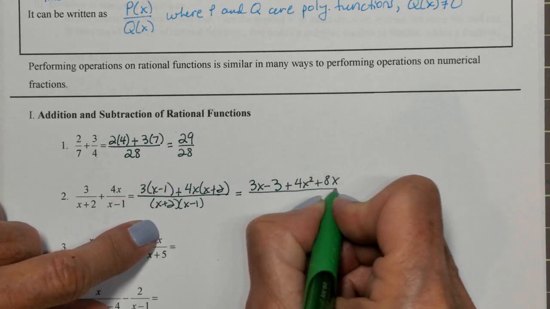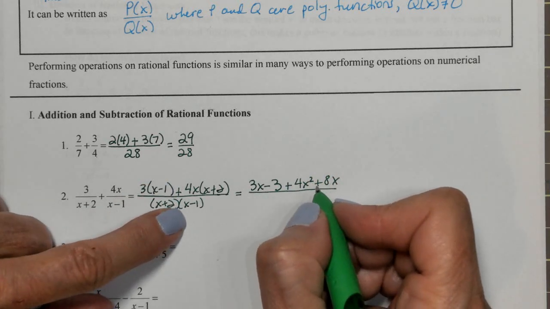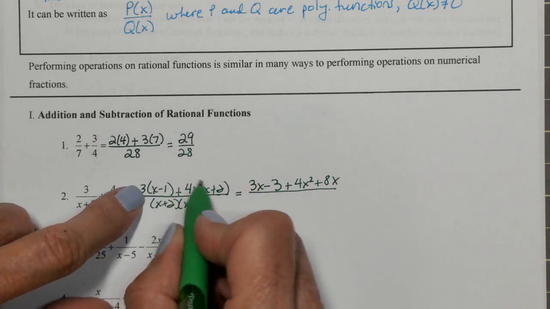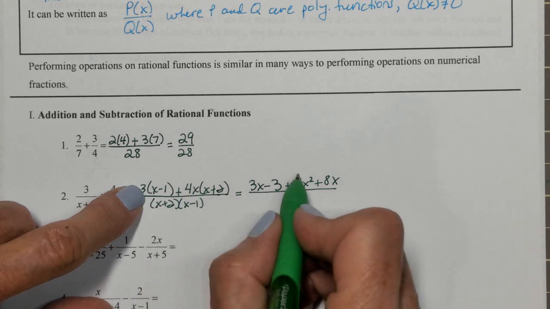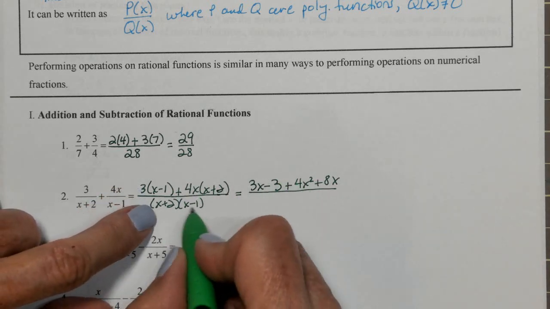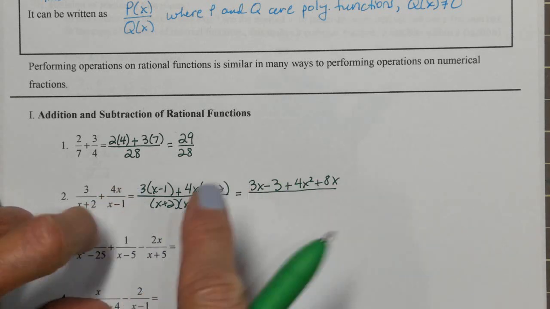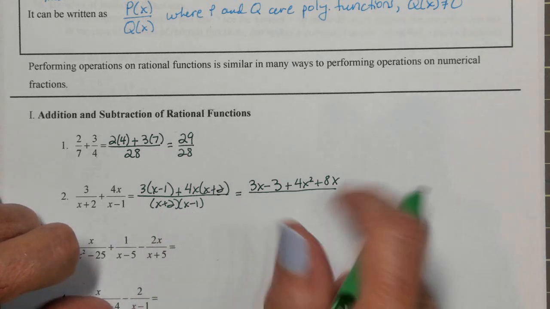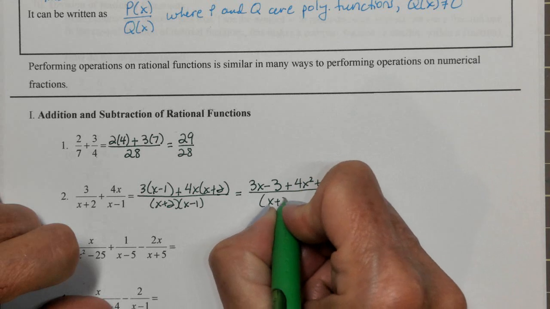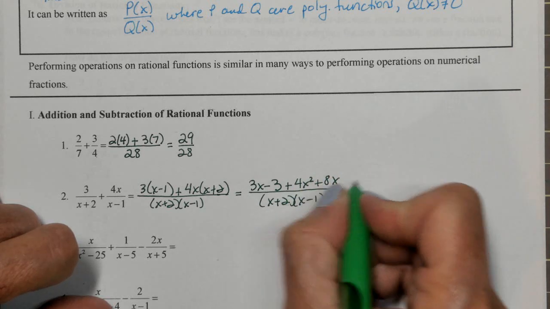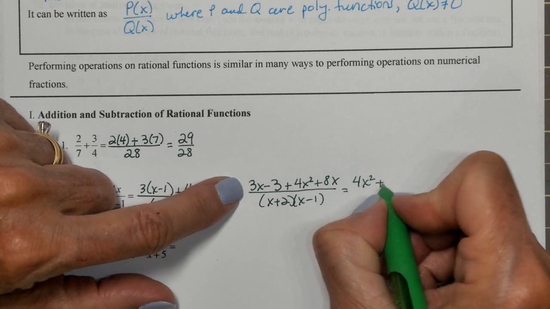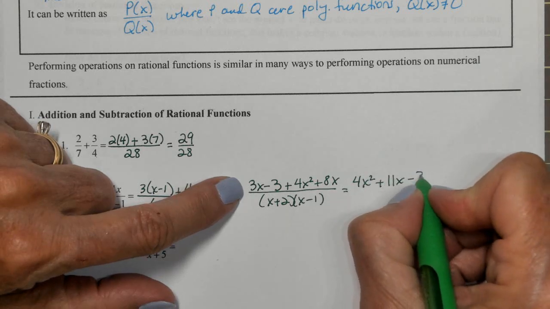The denominator, however, I am not going to multiply out, because the only reason I'm multiplying out here is to see if I can factor this to get it to be one of the factors in the denominator. So I don't want to multiply the denominator out, otherwise I'm just going to have to factor it again. So I'm going to leave that x plus 2 times x minus 1. And up here we're going to have 4x squared plus 11x minus 3.